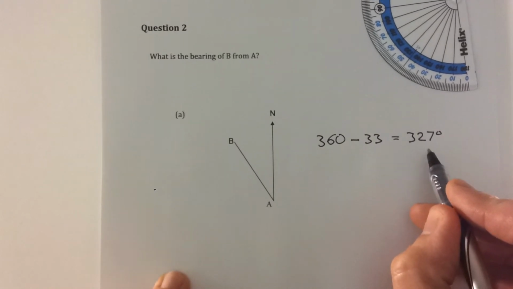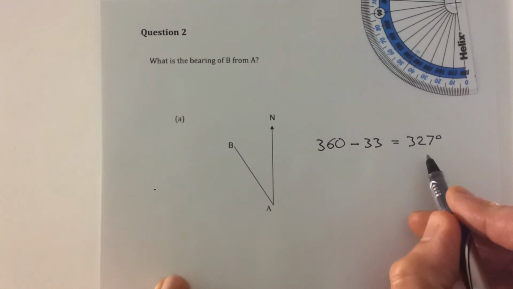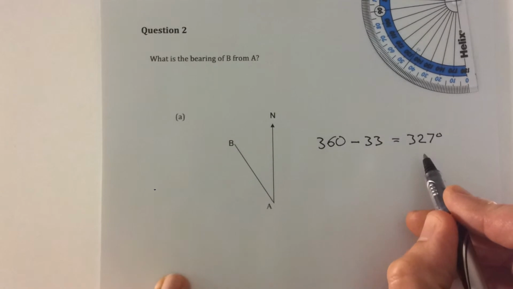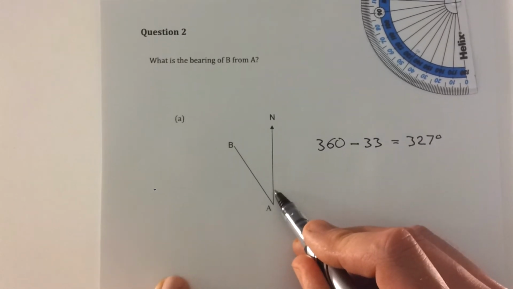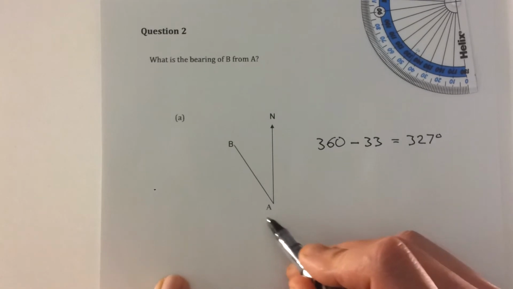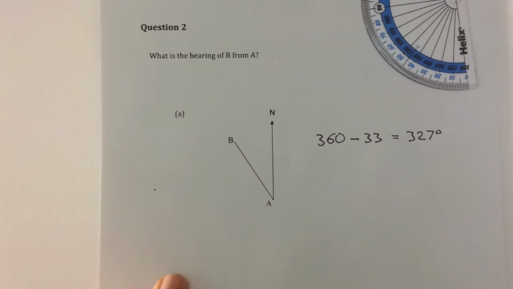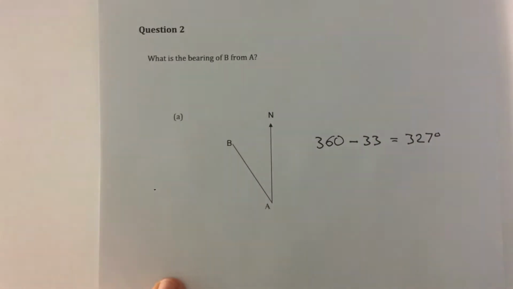That is our bearing, 327 degrees. Remember, a bearing is always made up of 3 digits, and it's always measured from north in a clockwise direction, 327 degrees in this case.